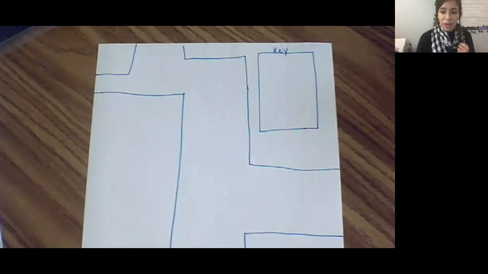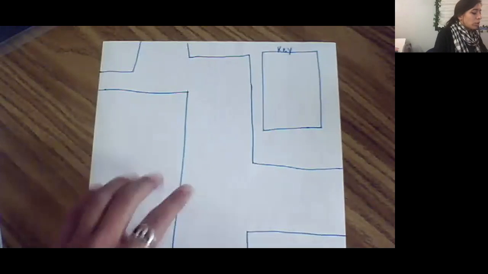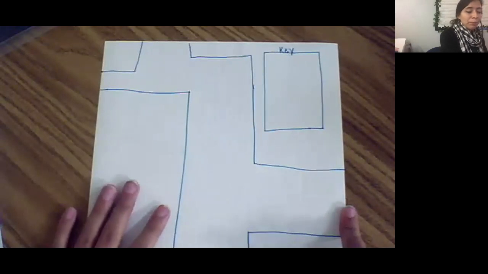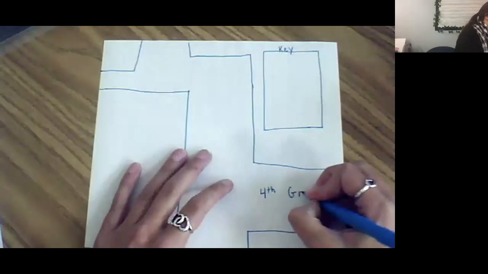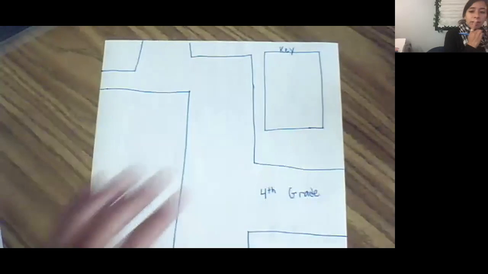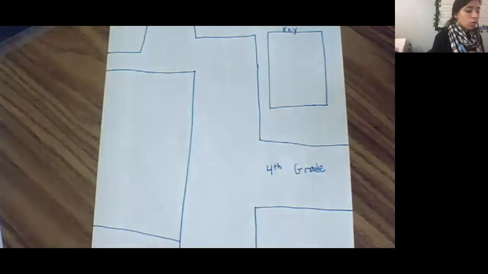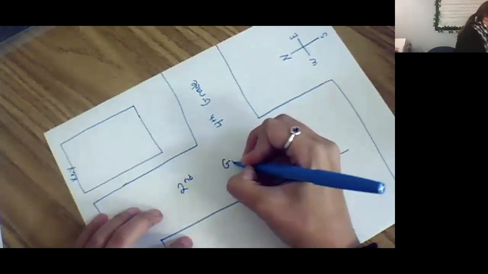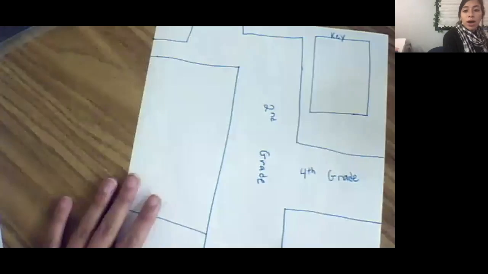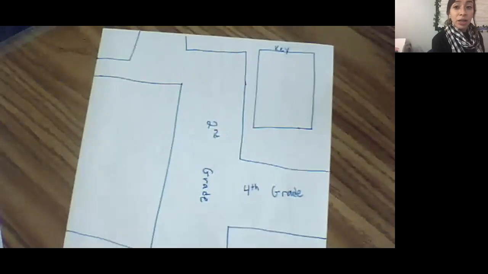So let me think. Well, I want to label that this is the fourth grade hallway. So I'm going to go ahead and label this fourth grade. Next, I want to go ahead and label the second grade hallway, which is down this way. So I'm going to turn my map and label second grade. Okay. So I have some of my labels. It's time to decide on my symbols.